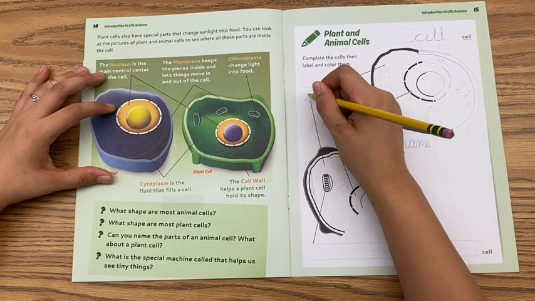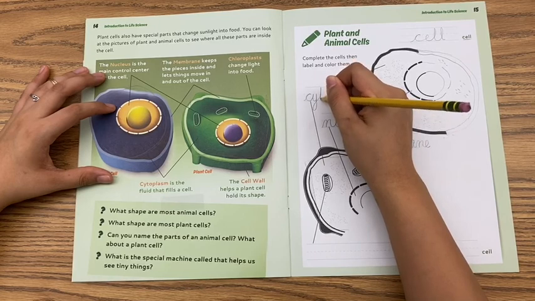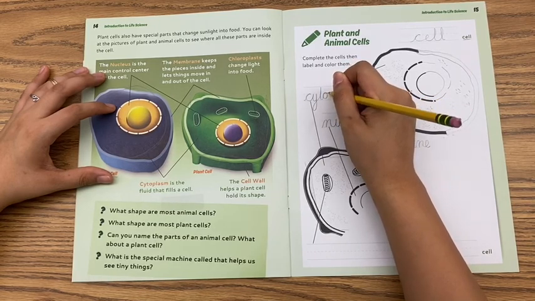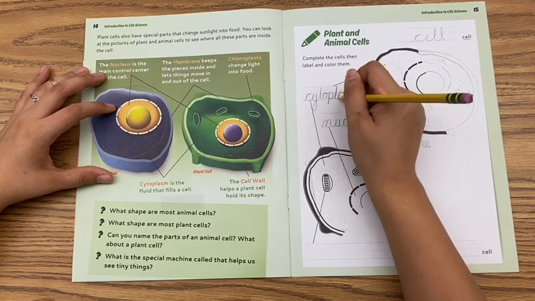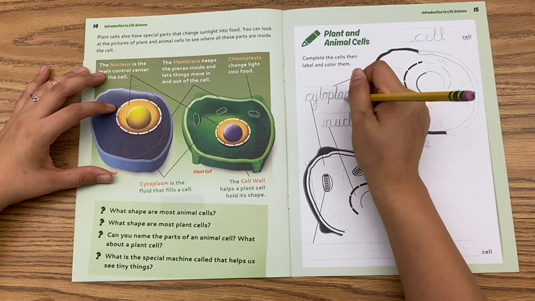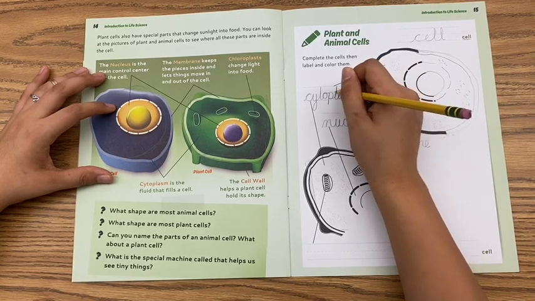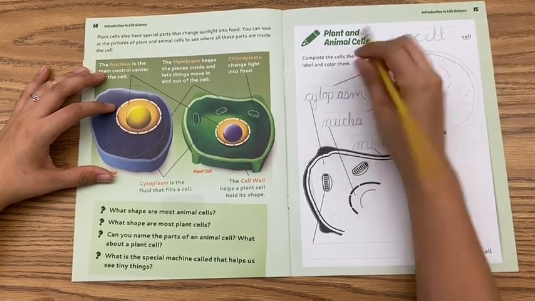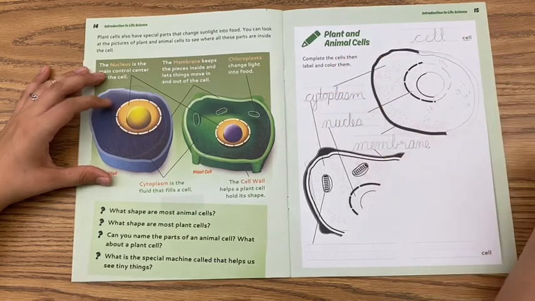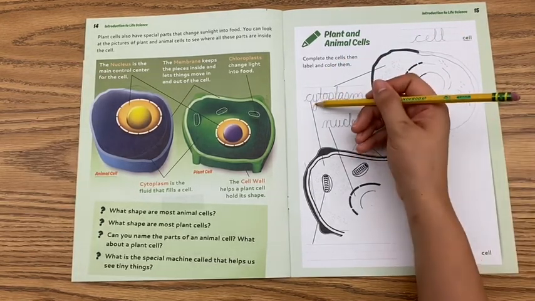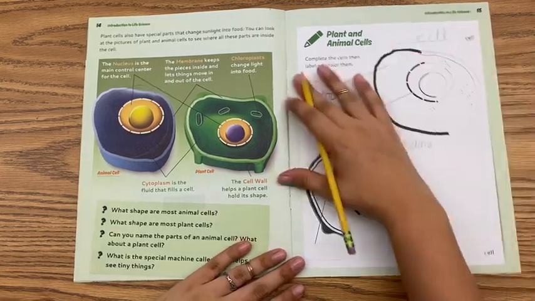So it's C, Y, T, O, P, L, A, S, and M. Great job. And then we're going to make, oops, that's an L. Oopsie. We're going to cross our T right here. Cytoplasm. See, cytoplasm. Great job. All right, and we finished our what?